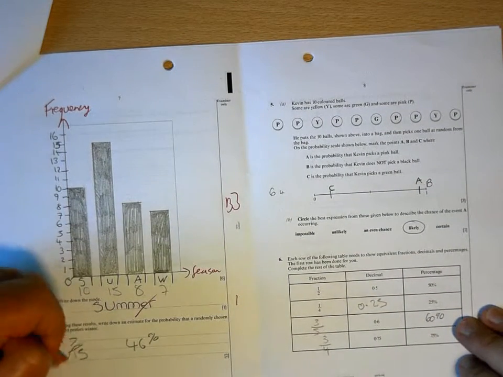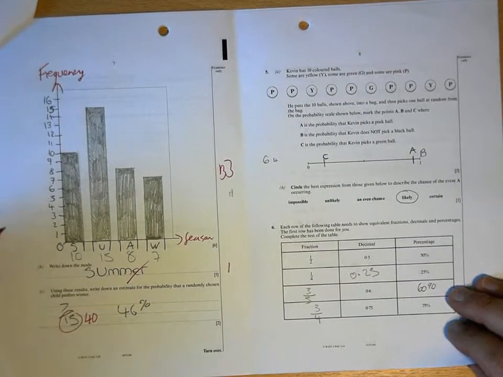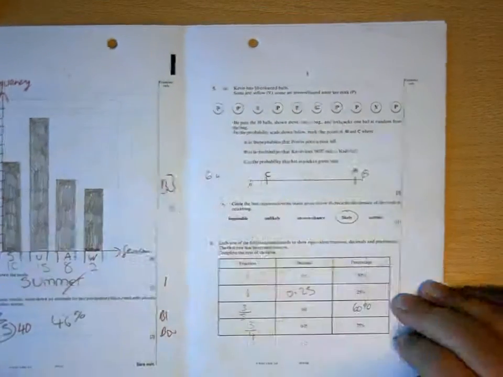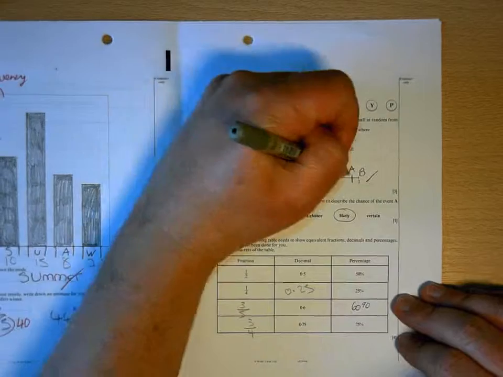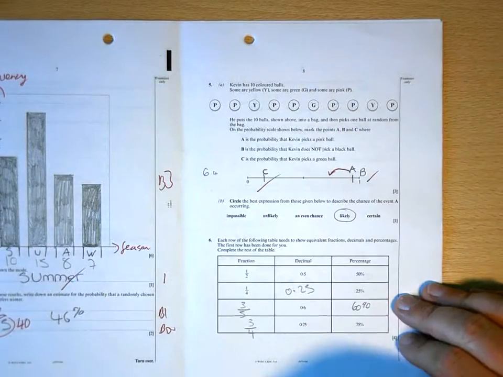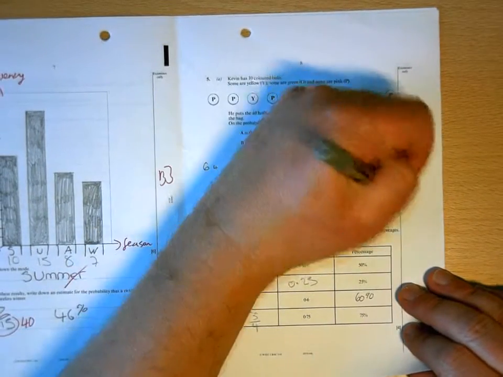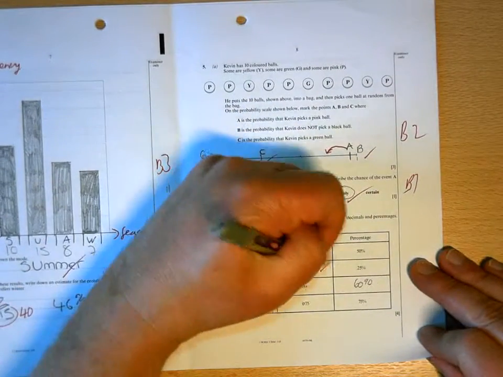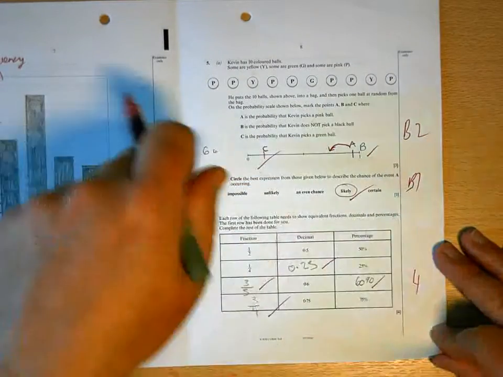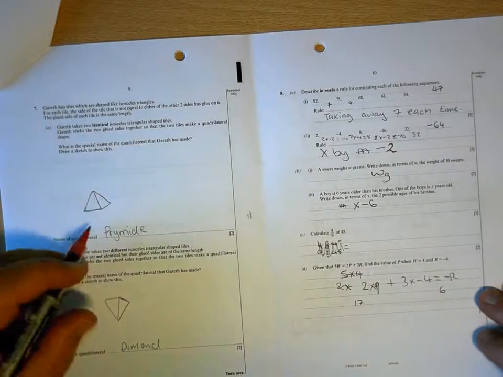But this isn't 7 out of 15. There are actually 40 students in total, so it should be 7 out of 40. So you lose a mark for that. C is right, B is right. A is 7 out of 10, which is going to be a bit further down there. So you lose the mark for A. And this one, 0.25, 60%, 3/5, 3/4, good. 4, 6, 7, 10, 12 for the page.